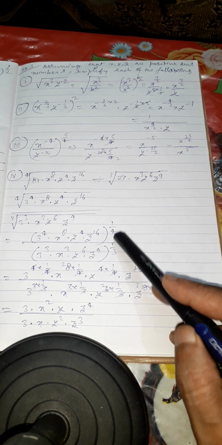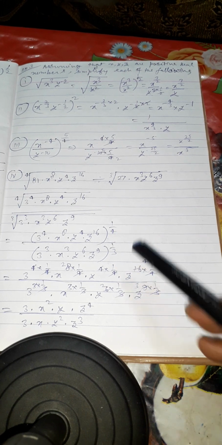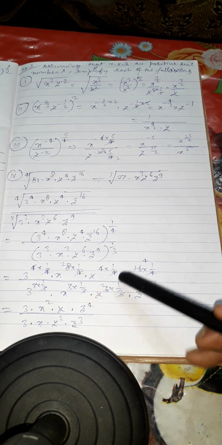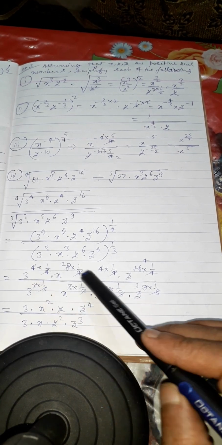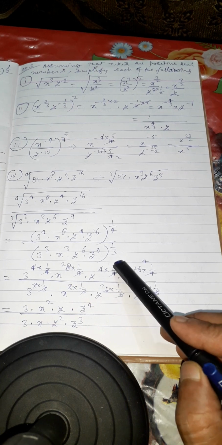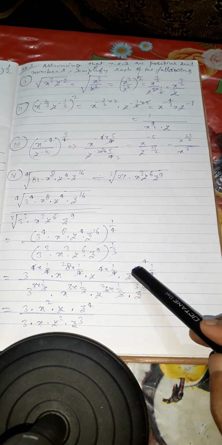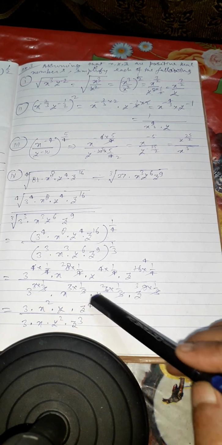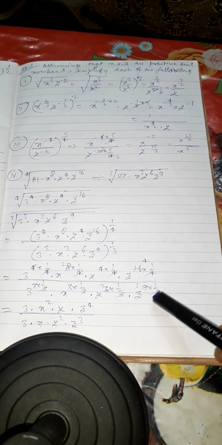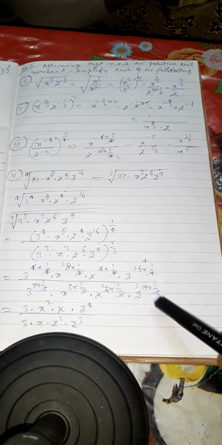All of the powers are being multiplied by 1 by 4. We take it like this. Then 4 2s are 8, y to the power 1, 4 4s are 16, and in the denominator 3 to the power 1 by 3, x to the 1 by 3, 6 into 1 by 3, z 9 into 1 by 3.